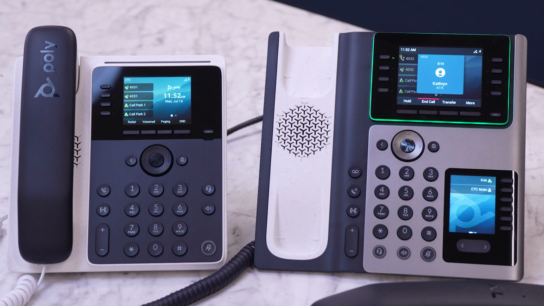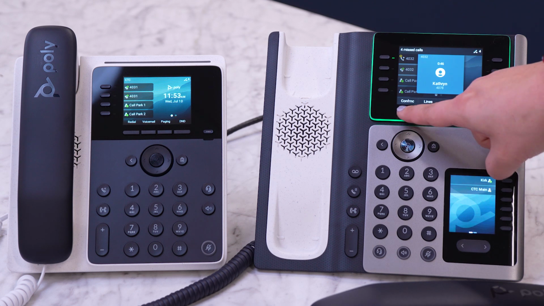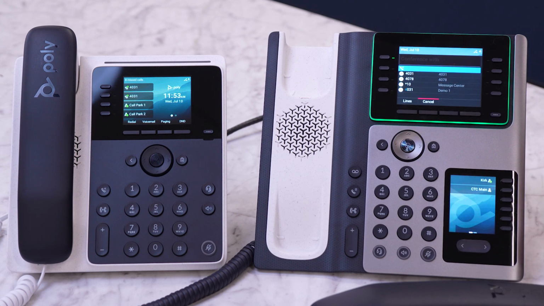If you would like to include another team member or coworker on a call, you can have a conference call. A conference call allows 3 people to be on the same active phone call or the same line. To do this, we go ahead and hit the More button and Conference. In this case, we're going to add Kirk to the conversation. We can either press the line key here or type in their direct extension.